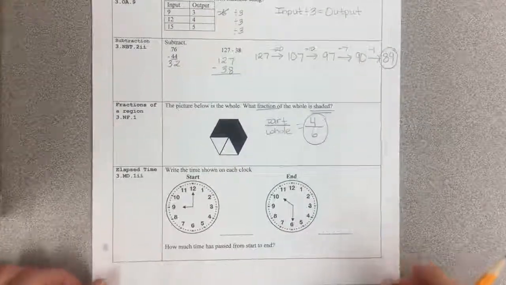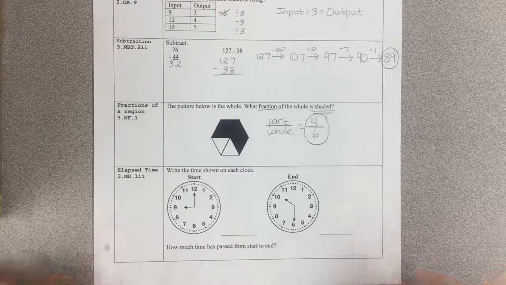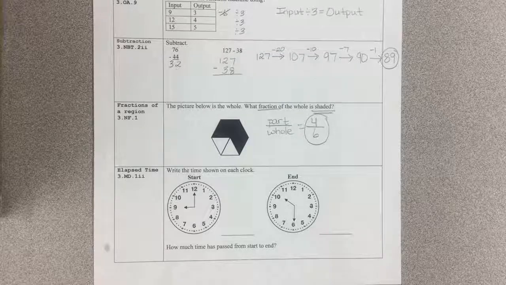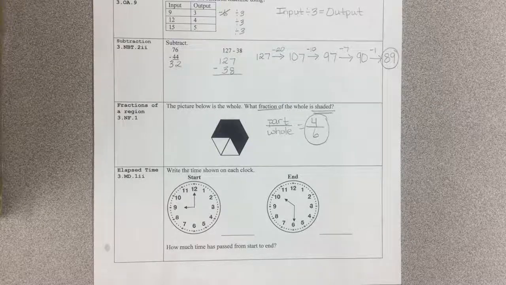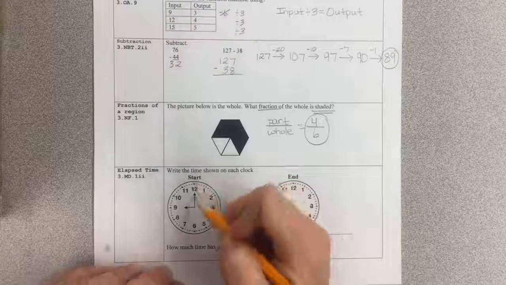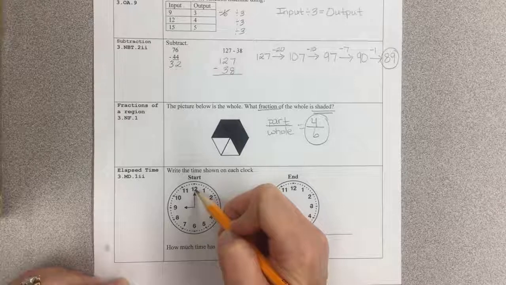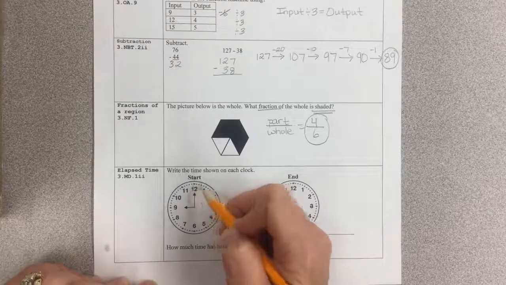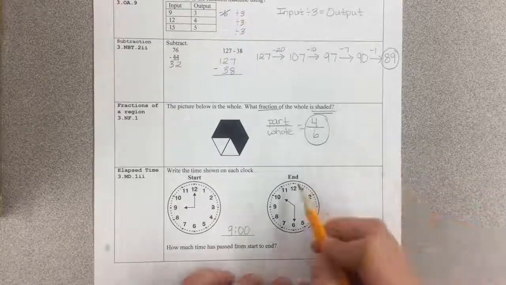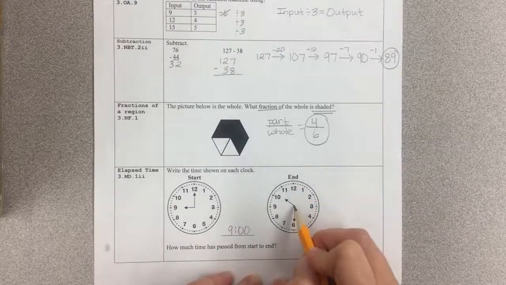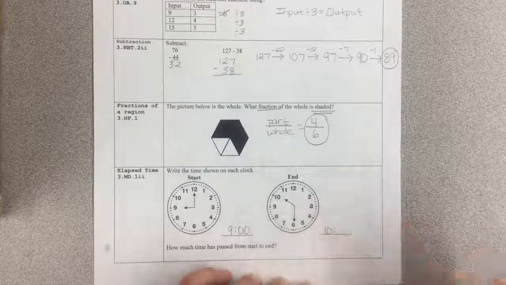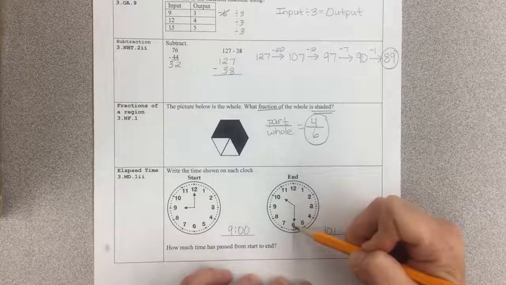Elapsed time. Write the time shown on each clock. For the first clock, I notice that my hour hand, the short hand, is at 9. And I notice that the minute hand is at the top of the clock, at the 12, where we start a new hour at 0 minutes, so it is 9 o'clock. On the second clock, the end clock here, I notice that my hour hand is at 10. And I notice that my minute hand is at the 6.